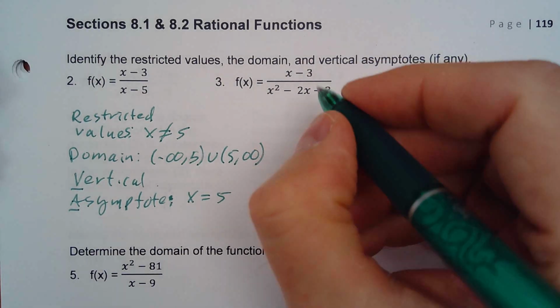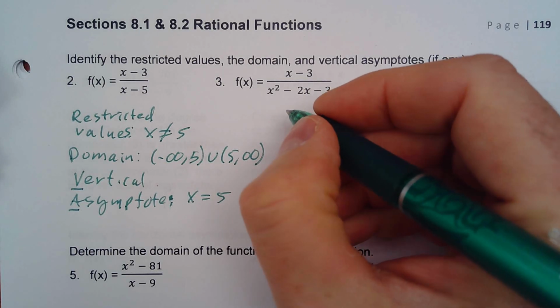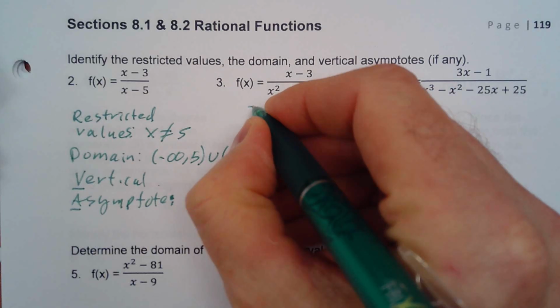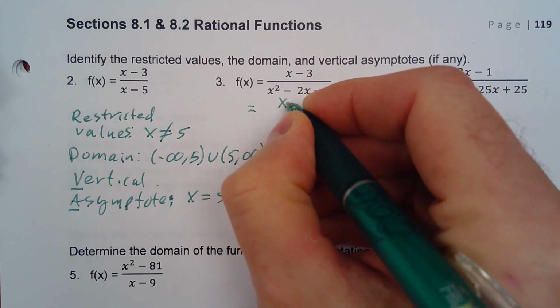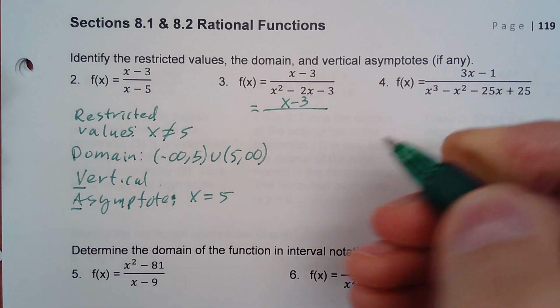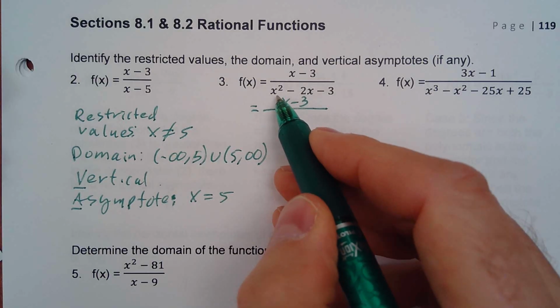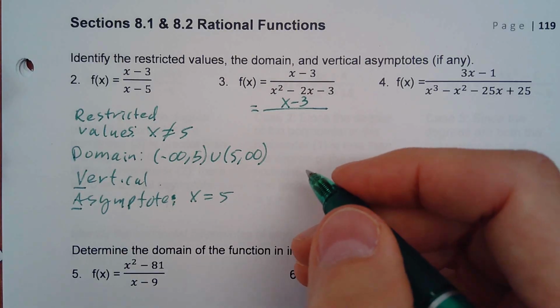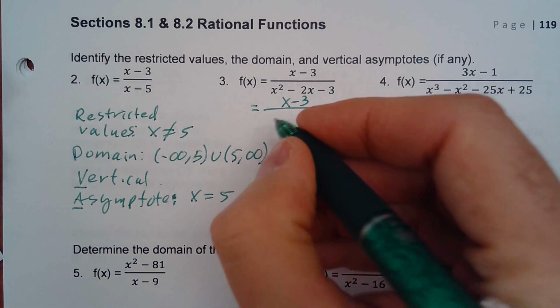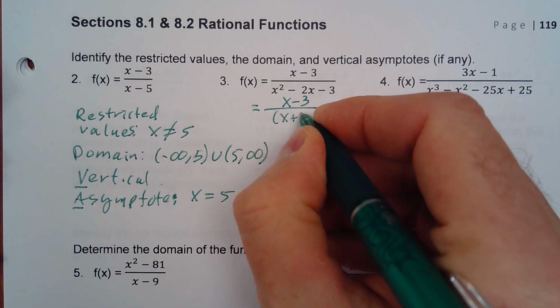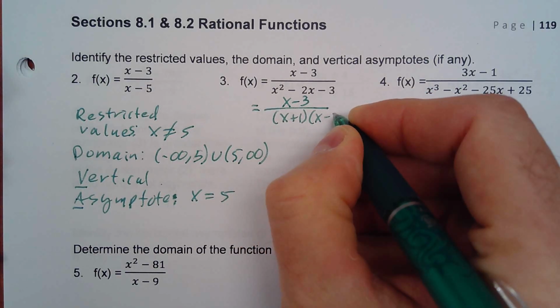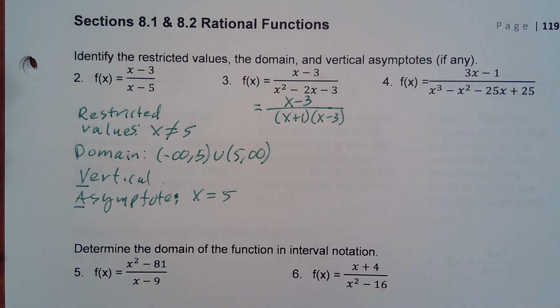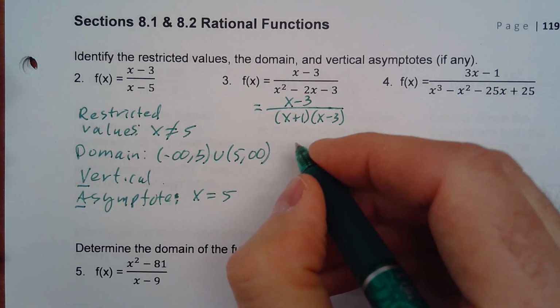All right, so looking at number 3, first I would need to factor that denominator. Looking at that denominator, I'm looking for factors of negative 3 that add up to negative 2. That would be 1 and negative 3. So I have two restrictive values.